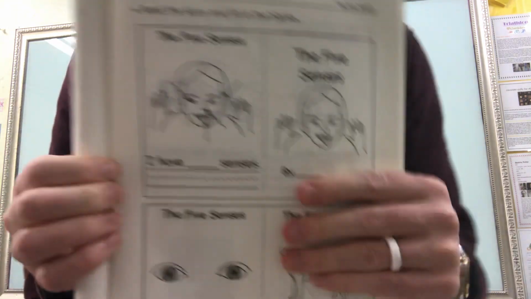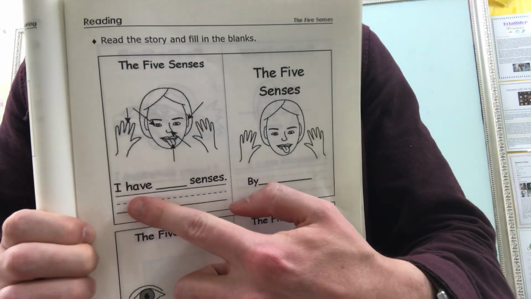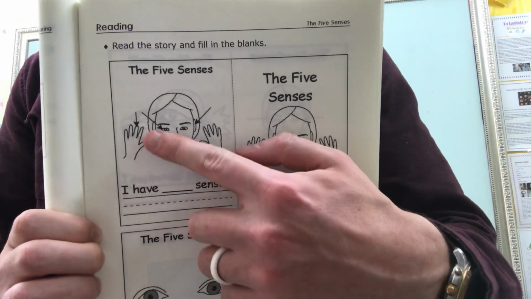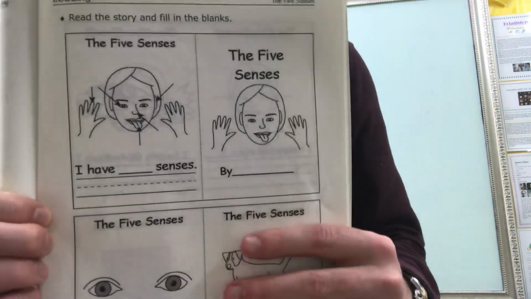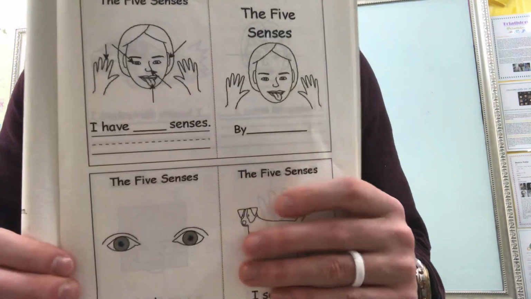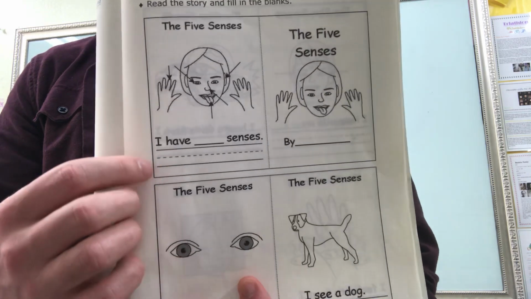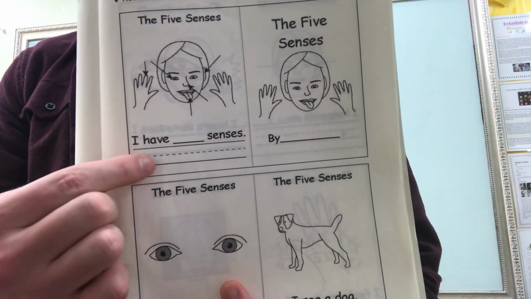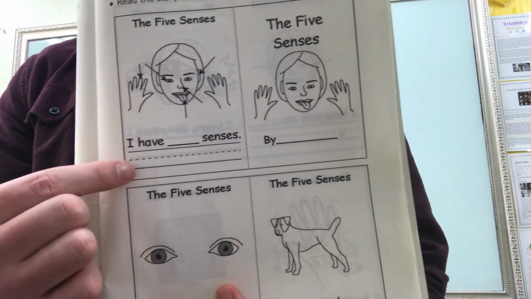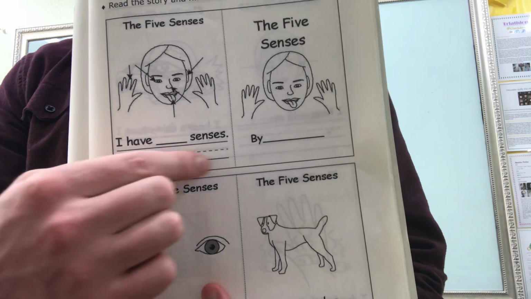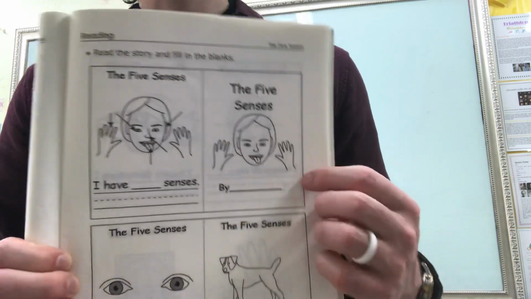Talking about the senses. So, the 5 senses. I have 1, 2, 3, 4, 5. Make sure you put 5 senses in there. Okay? Now, what you're supposed to do is rewrite this sentence on this line right here. So write, I have 5 senses. Write that right there. So pause the video while you write that sentence, and then we're going to move on.